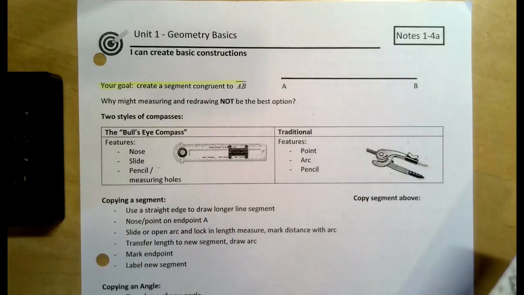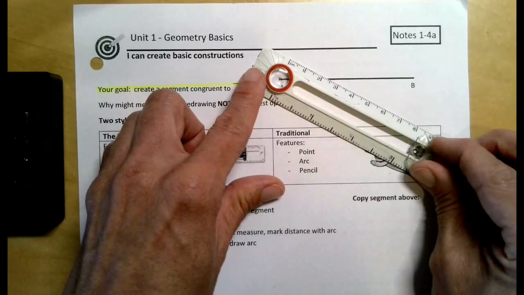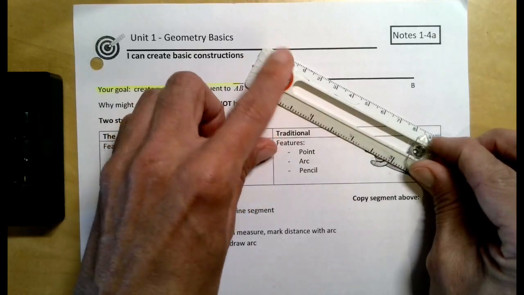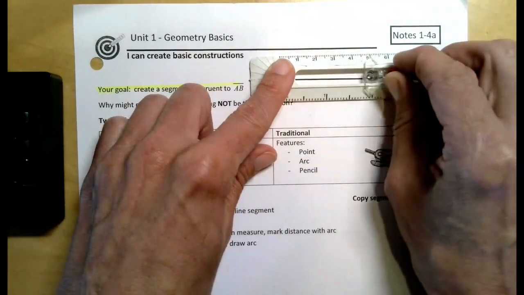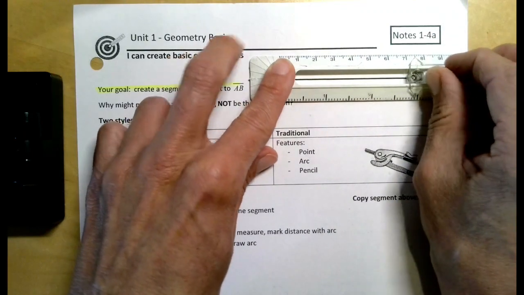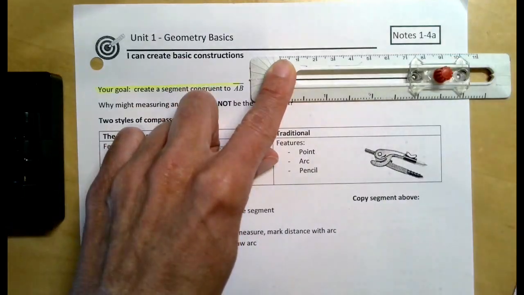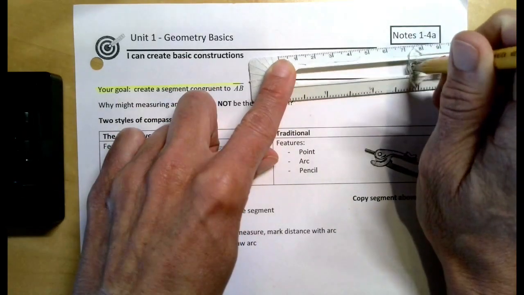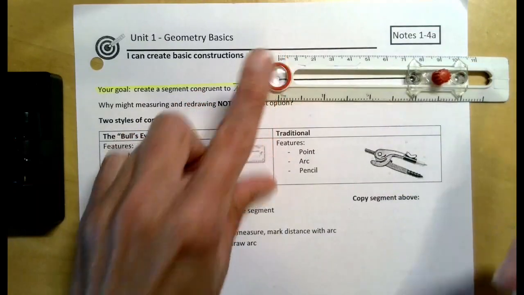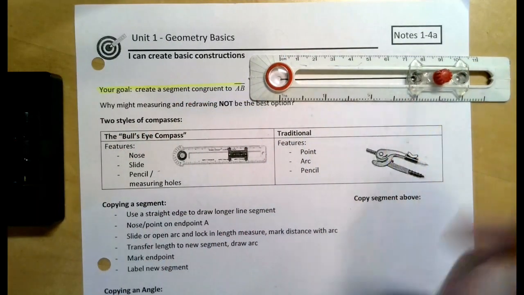What the compass allows us to do is to put the nose over top of the one point, slide and lock in the measure of another, and that distance is now locked in. So I know the distance from my nose to where my pencil goes in.